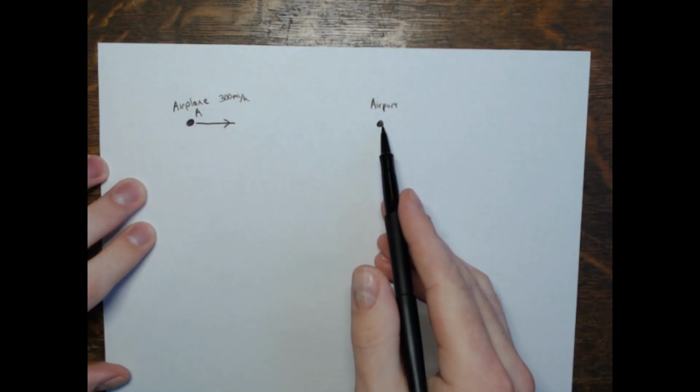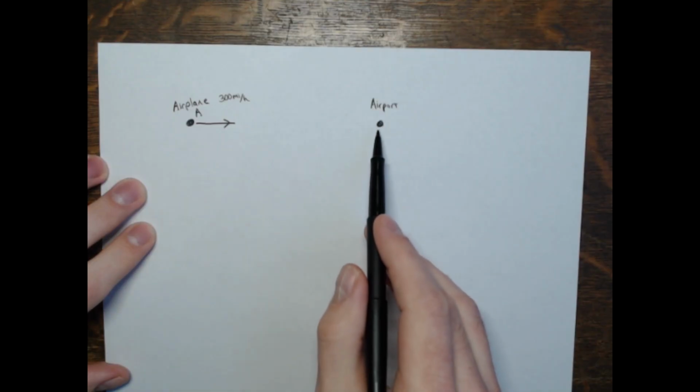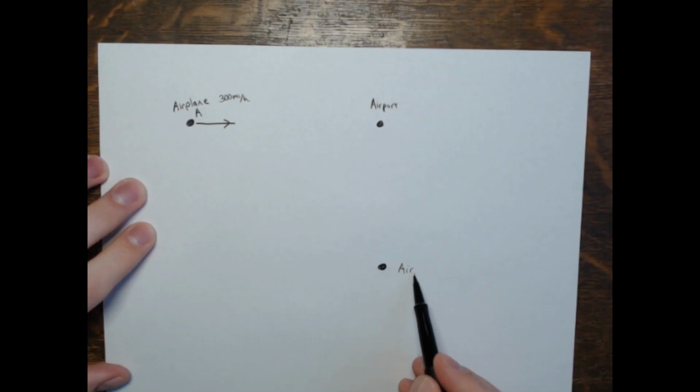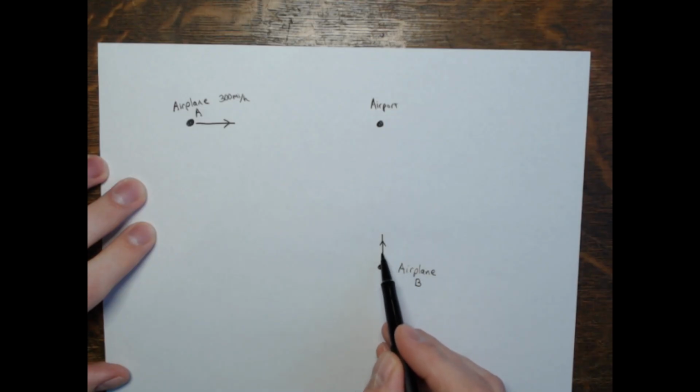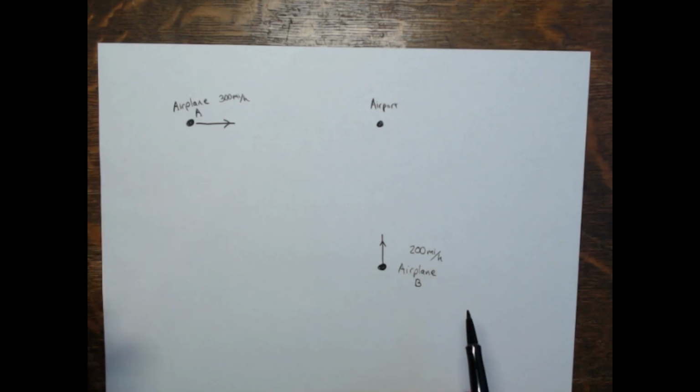And the airport is 120 miles north of airplane B. So let's say airplane B is down here, and again, airplane B was flying north, toward the same airport, at 200 miles per hour. Okay.